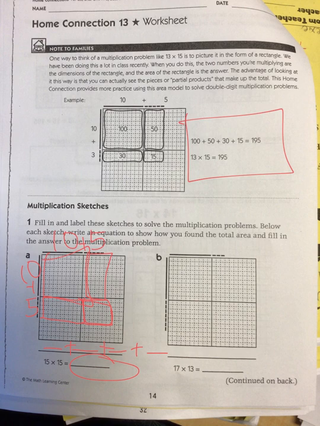Hopefully this is making sense for you. I'll walk you through the next problem. Again, that top box should be 10 and 10. Here we see 3 dots, so that's 3. So 10 plus 3 is 13. Down here we have 7 dots, so that's 7.